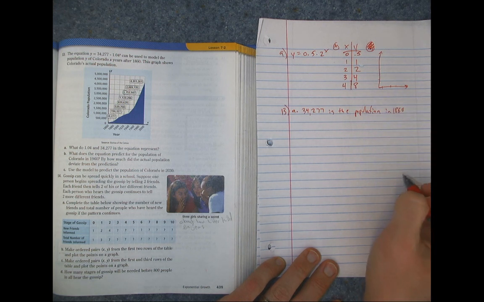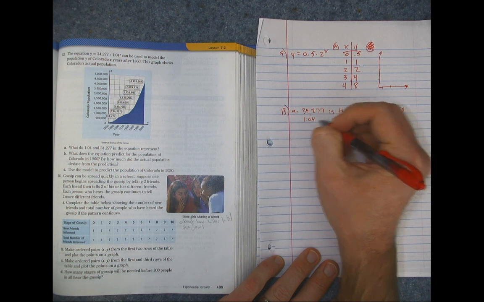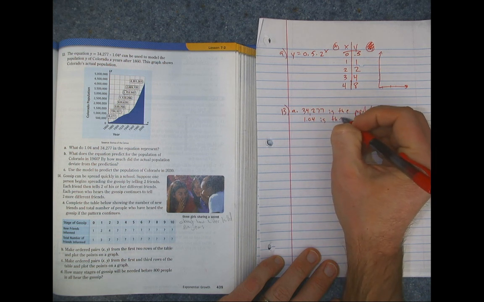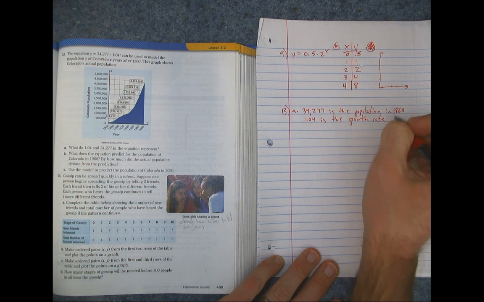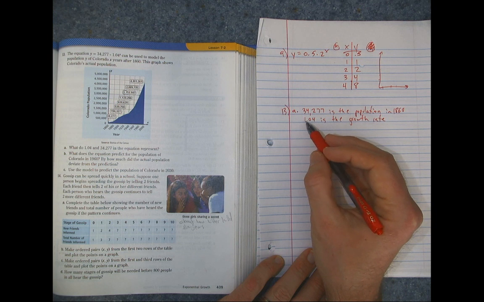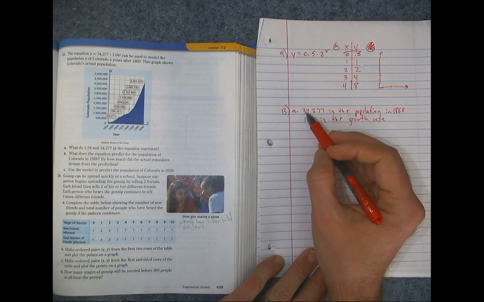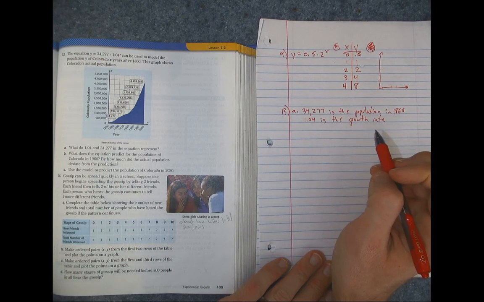That's what we started with. And the other thing they want you to explain is 1.04. That's the growth rate. Which, if we examine further, 1.04, that 0.04 is 4%. So you started out in 1860 at 34,277 people, and it's growing by 4% per year.